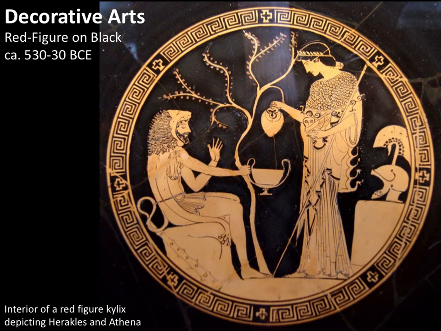A later version was making that clay pot, then covering the entire thing with a black glaze, and then scraping down through the black glaze to reveal the color of the clay itself. So those are called red on black. And these are later in the period from about 500 to the turn of the millennium.